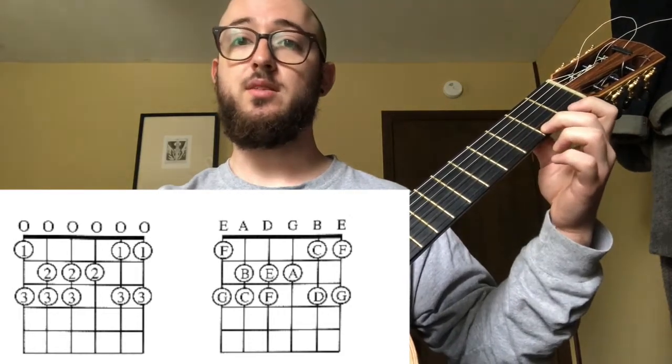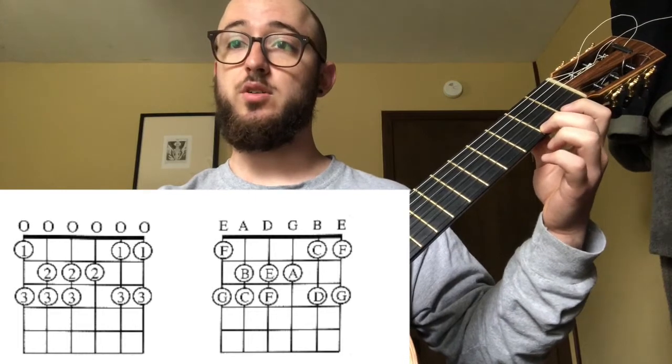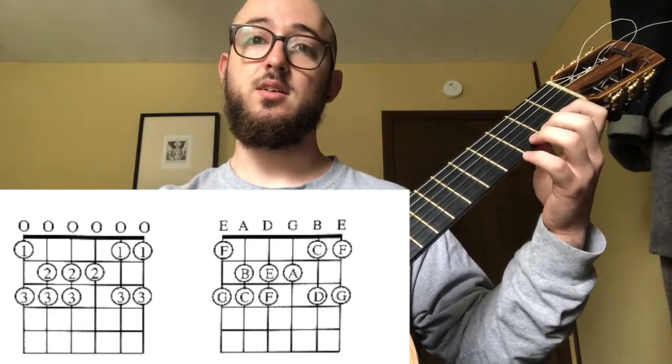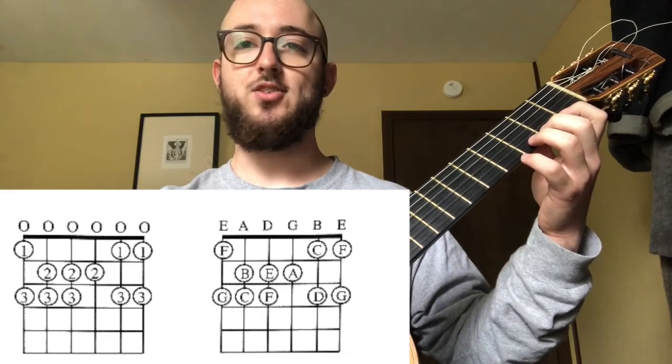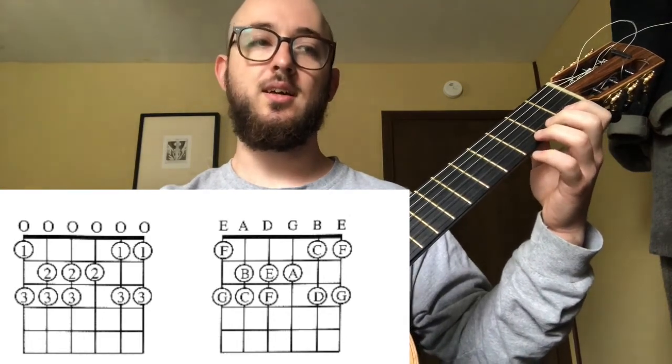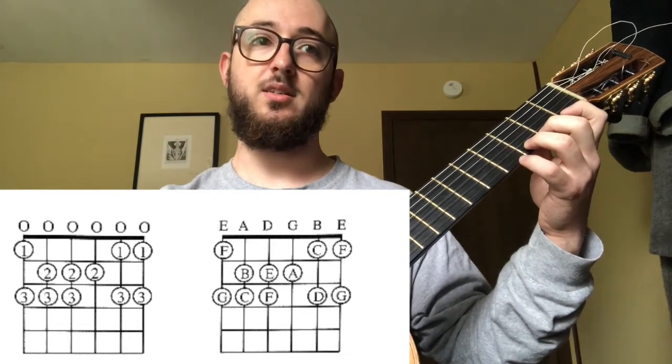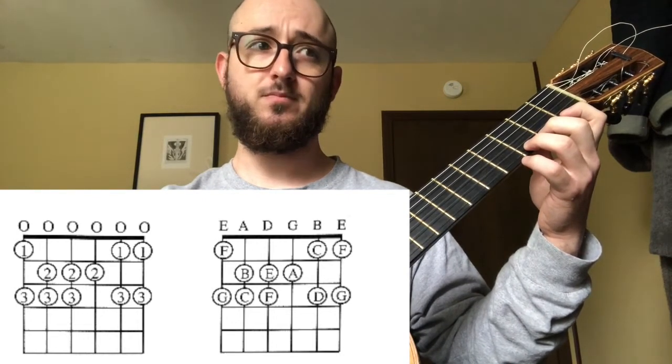Now, there is a note in between. That's an F sharp or a G flat, but we're not dealing with that at all right now. We're dealing with just the notes that don't have any sharps or any flats. So E, F, and G, all in 1st position right here on the 1st string.